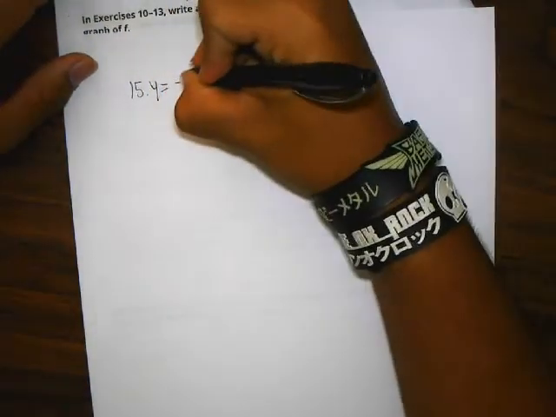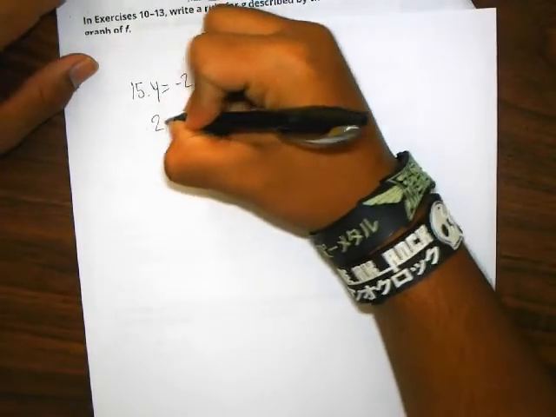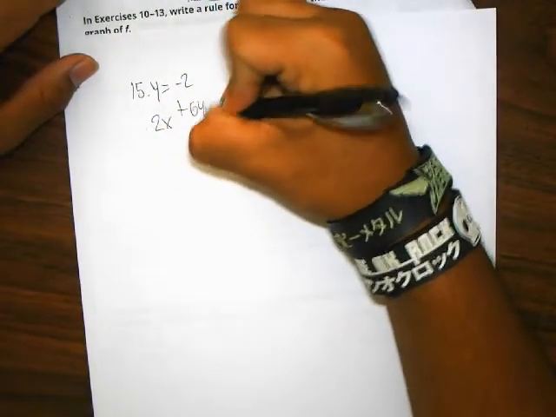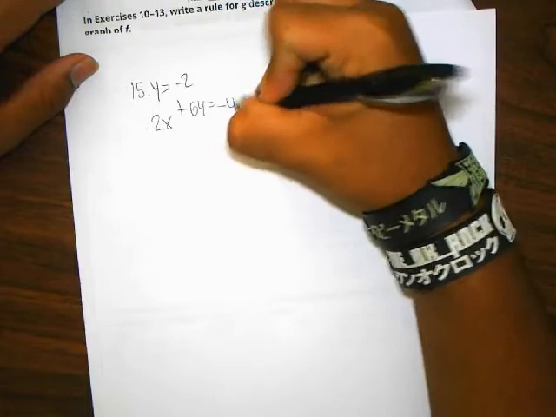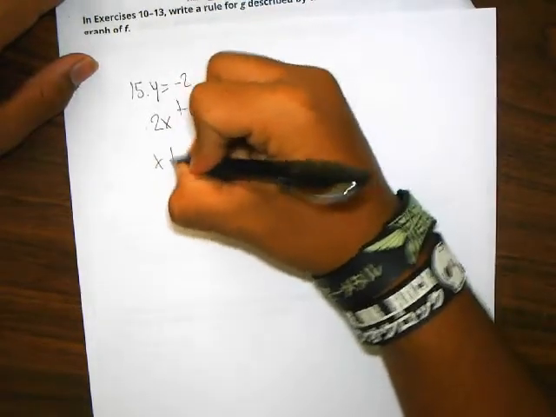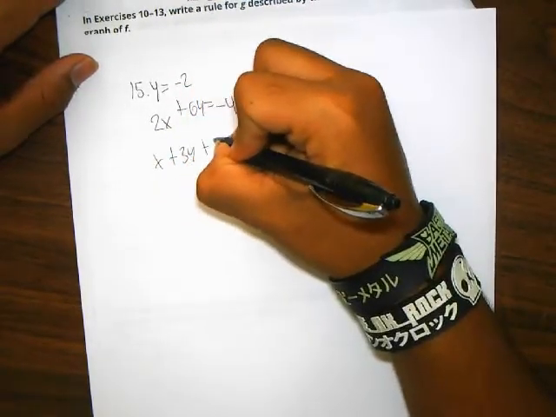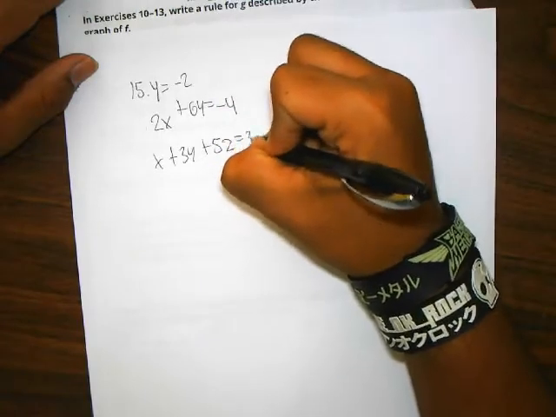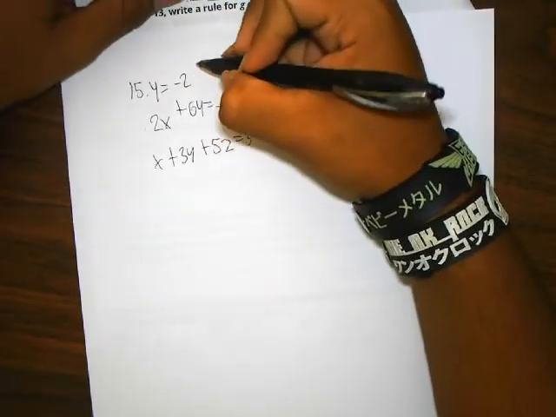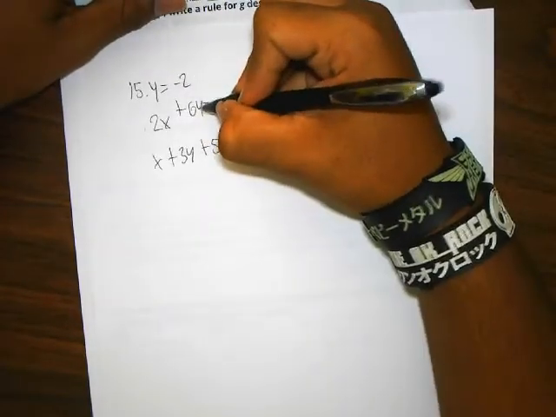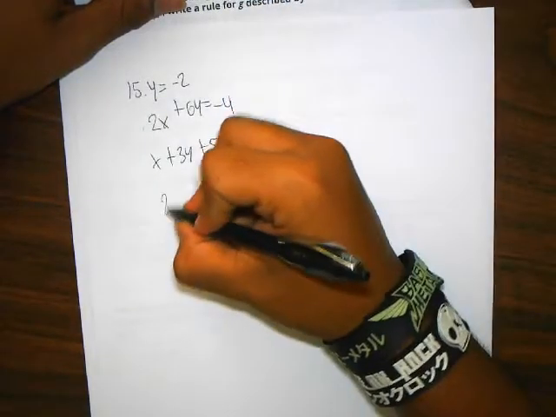So, question 15. We have 3 equations. 2x plus 6y equals -4. x plus 3y plus 5z equals 3. Now, we know that y equals -2, so we just substitute it into the second equation, so it won't be harder for us.